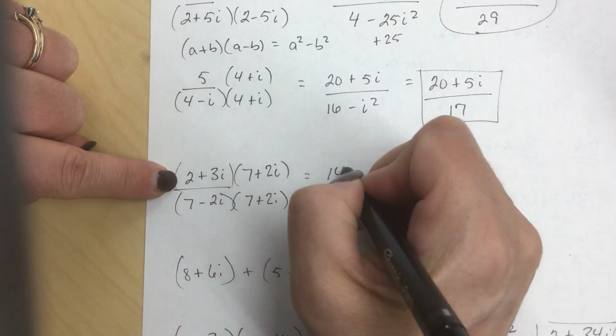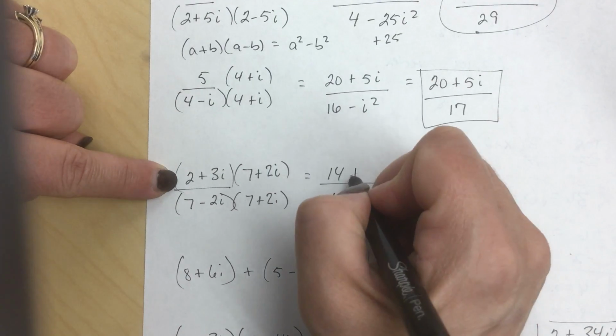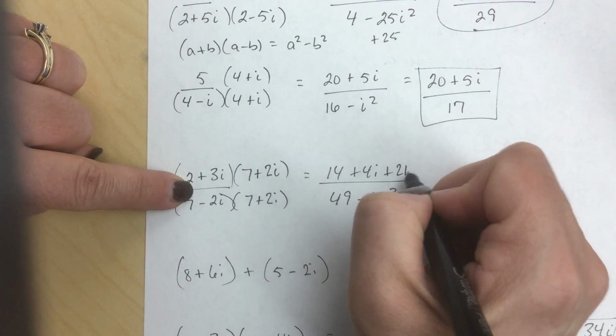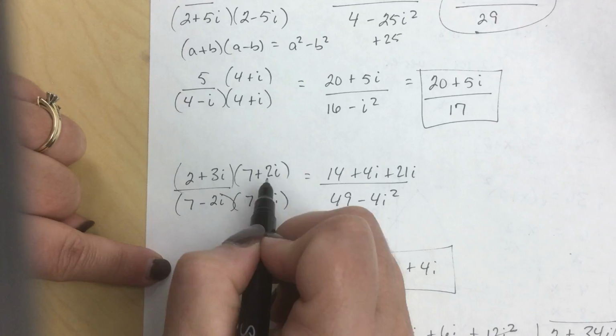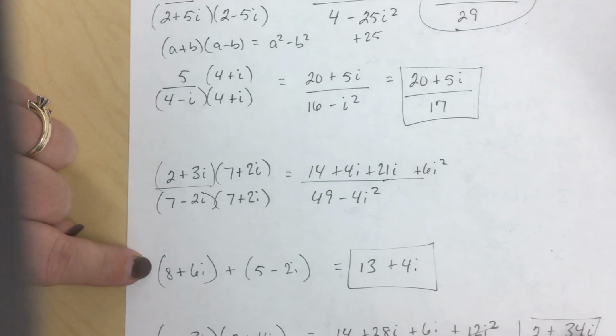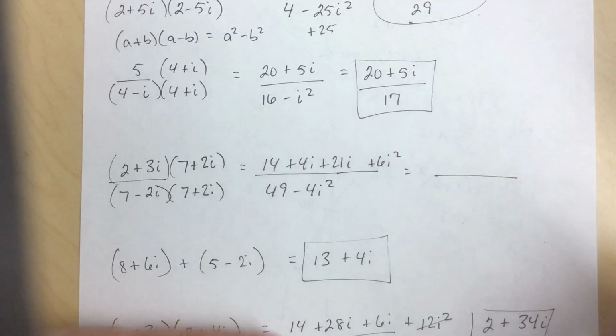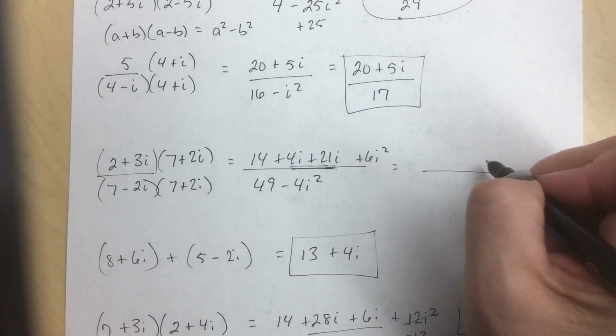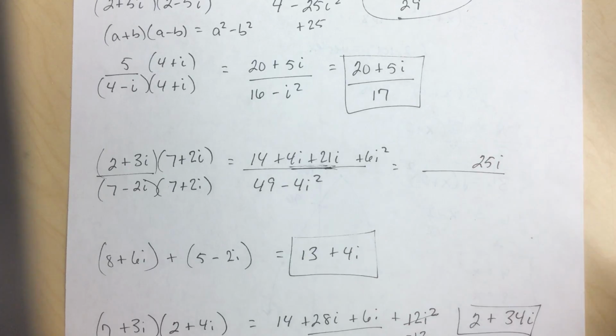7 times 2 is 14. 2 times 2i is 4i. 3i times 7 is 21i. 3i times 2i is plus 6i squared. Okay? Then I can put these i's together. 4i plus 21i is 25i.